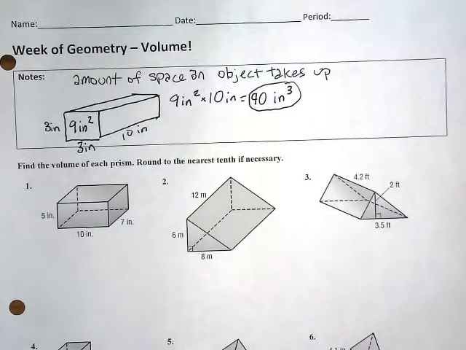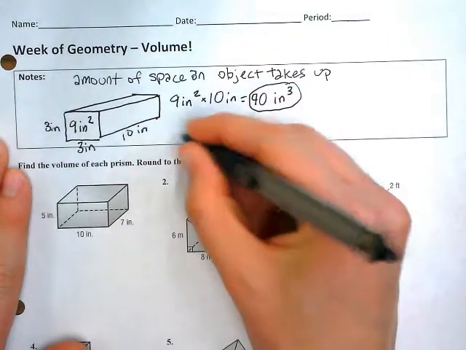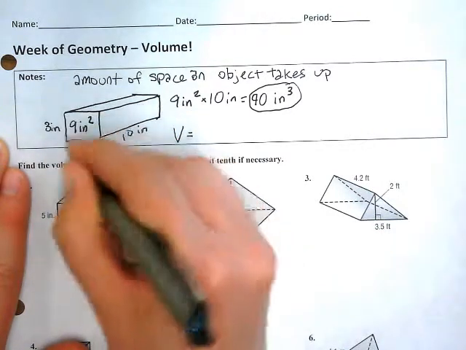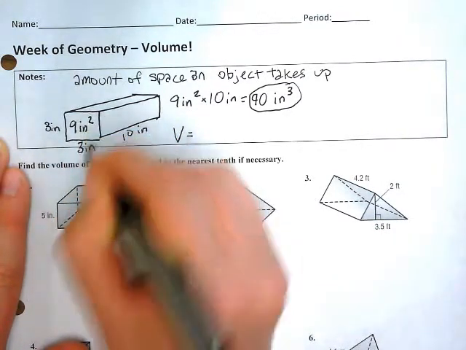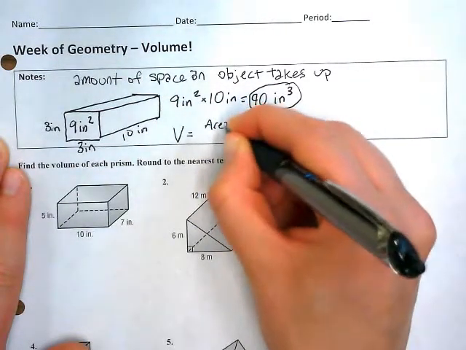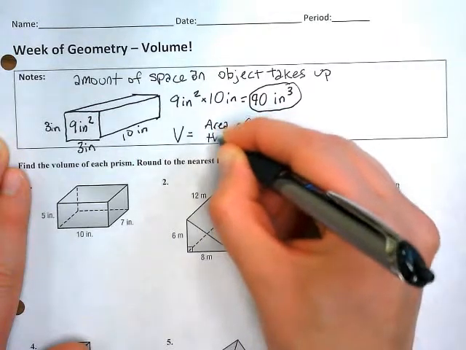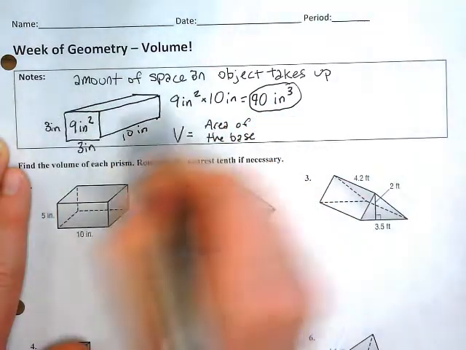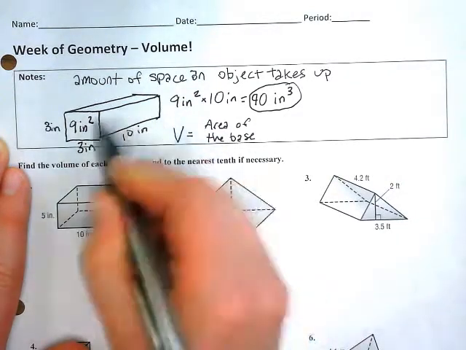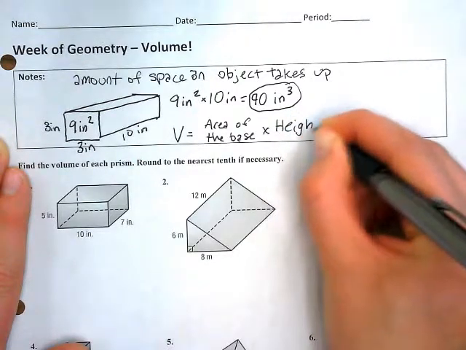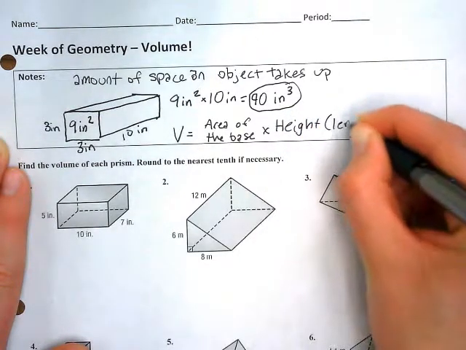So to find the volume of any shape, we can follow the same basic formula. The volume equals the area of the original shape, but sometimes we call this the base. We call it the base of a 3D shape. So area of the base times the length that it was extended, or sometimes we call that the height or the length extended.